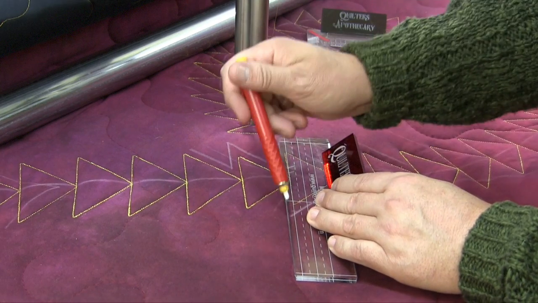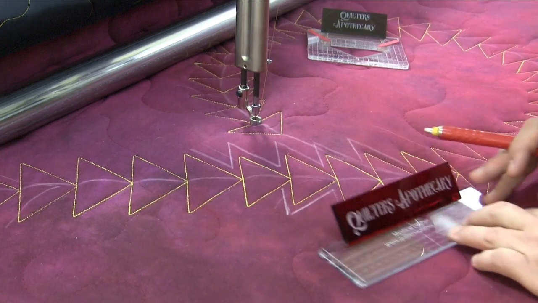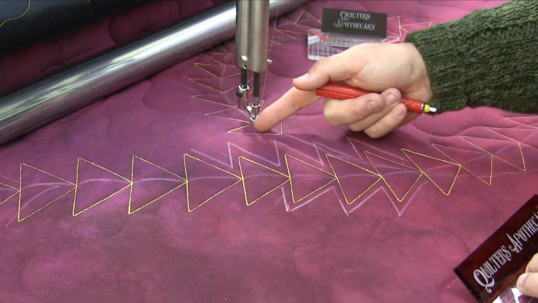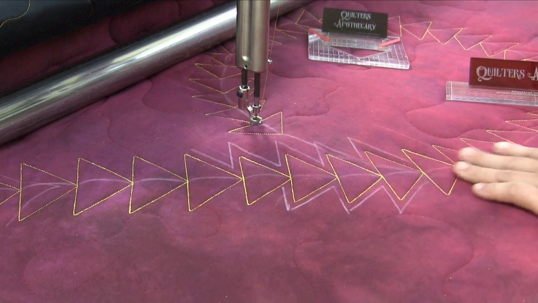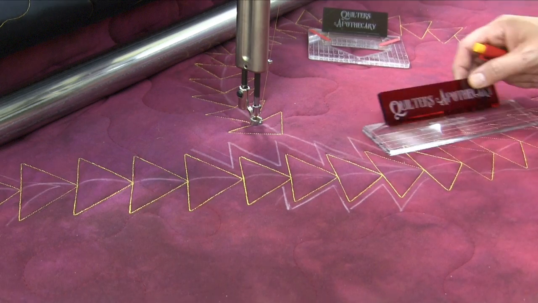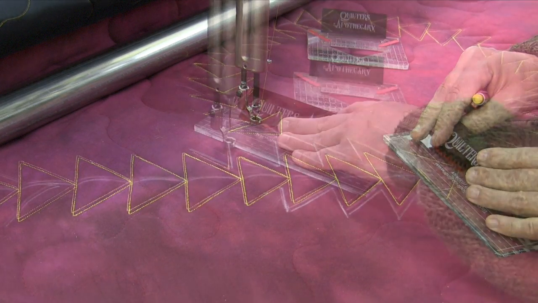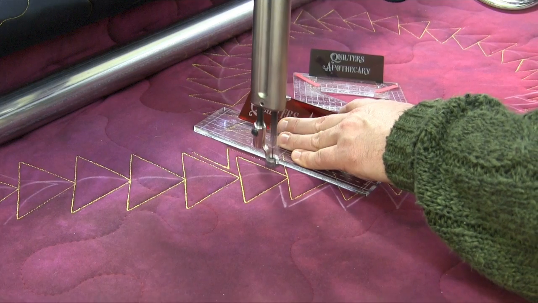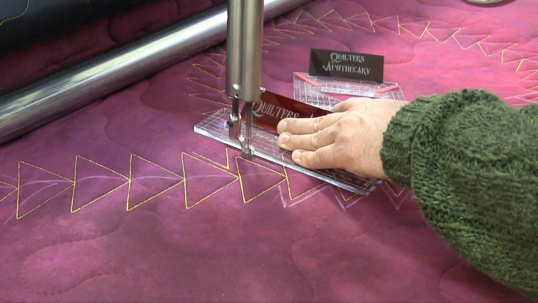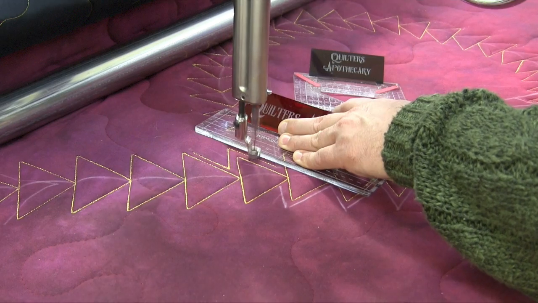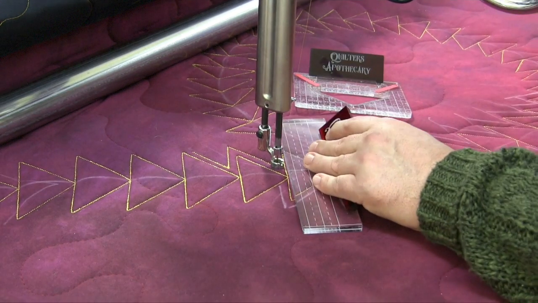Come around, slide in, and again, as I'm working my way around, that's all that's going to hit there. So I'll go ahead and I'll mark this portion as well all the way down so that that's done and out of the way for our next step. And then we'll come back and we'll slide those geese coming down and under, right under there.